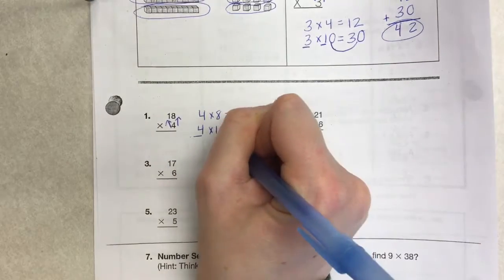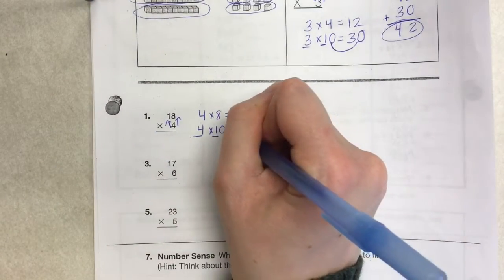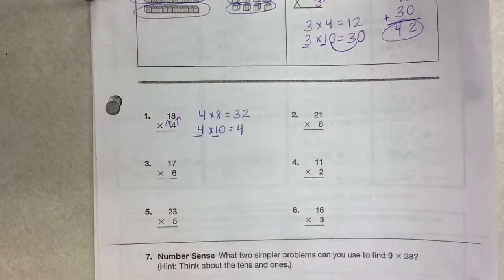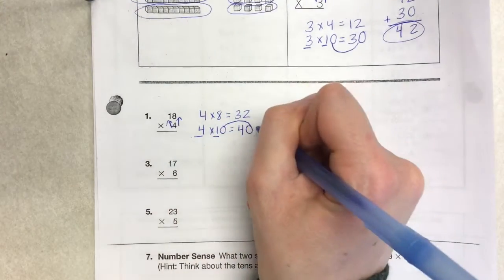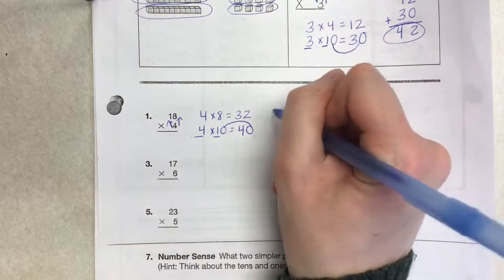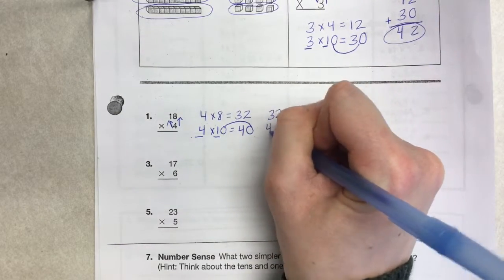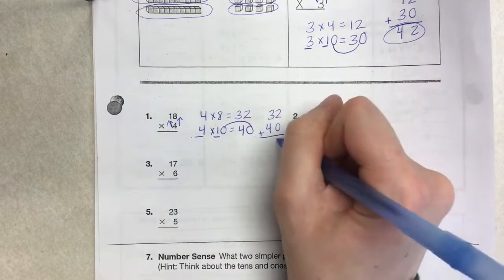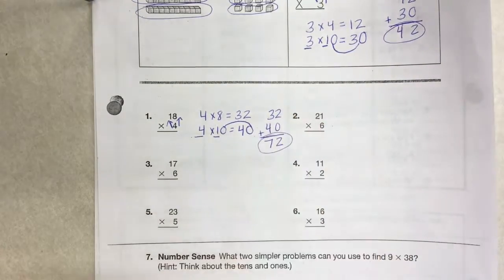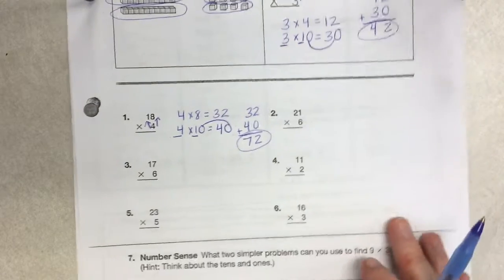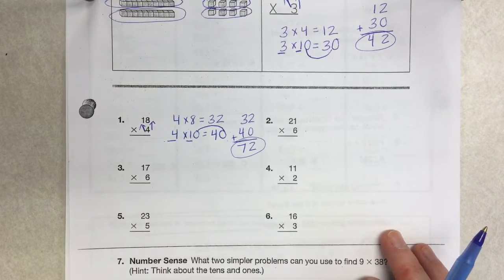I'll do my trick of looking for my basic fact. 4 times 1 equals 4. Then I can put my 0 over to get an answer of 40. Then I need to add these together. So 32 plus 40, 2 plus 0 is 2, 3 plus 4 is 7, and I get an answer of 72.